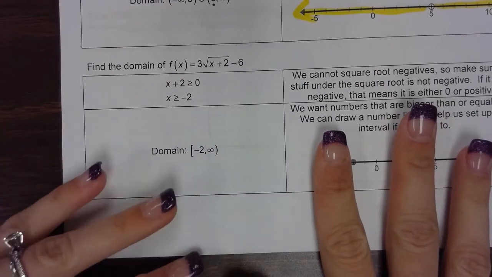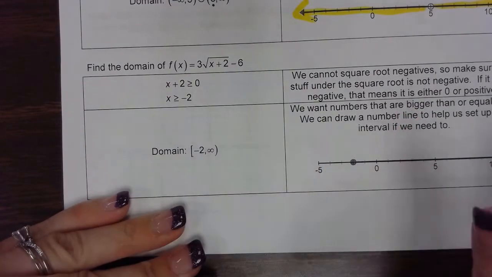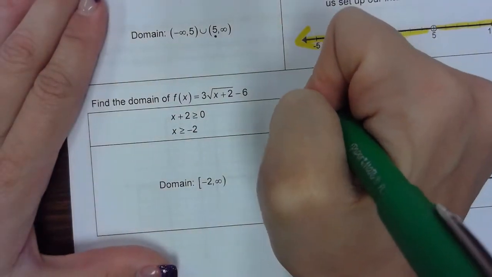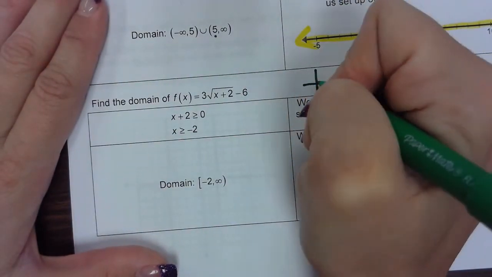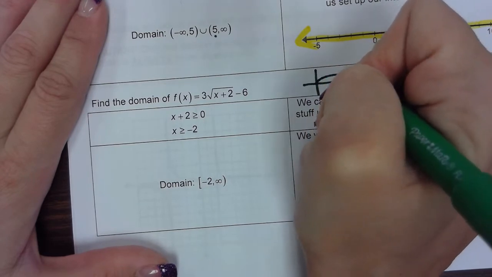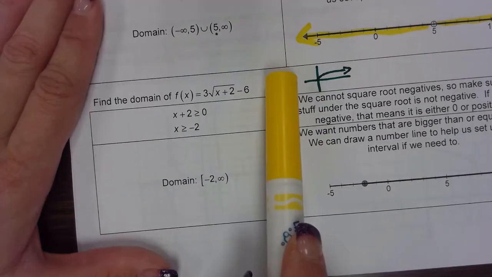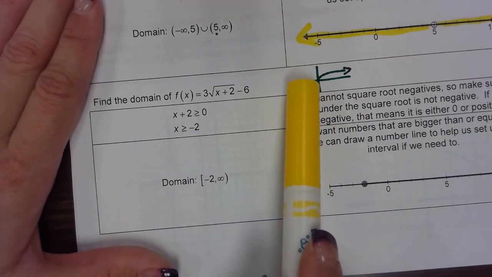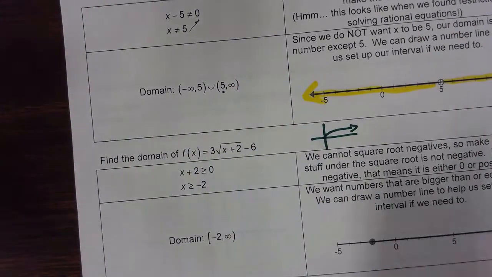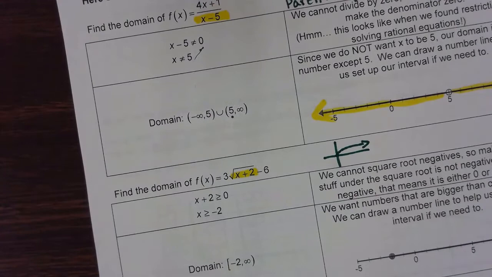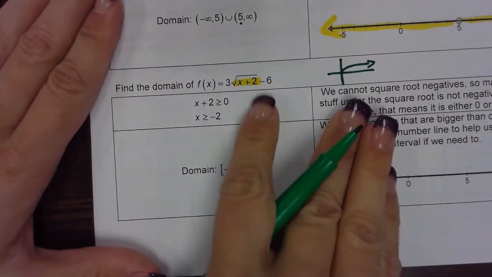Okay. Here we have 3 times the square root of x plus 2, minus 6. So if we remember correctly, the parent function for this is kind of like a rainbow. And as you can see, there are no negative values. Now where we get that is that under the square root cannot be negative. Those other numbers have nothing to do with it.